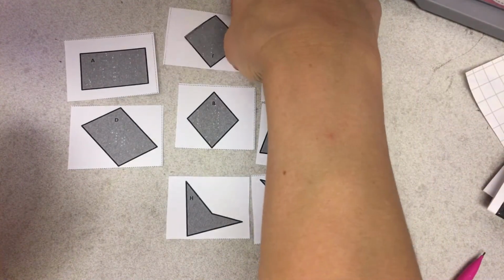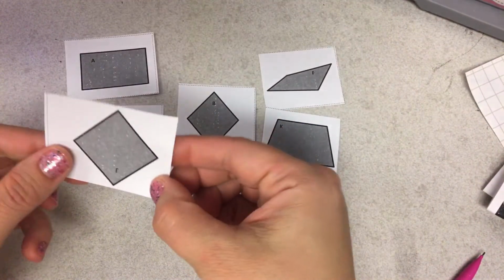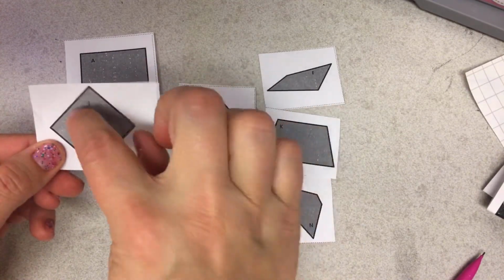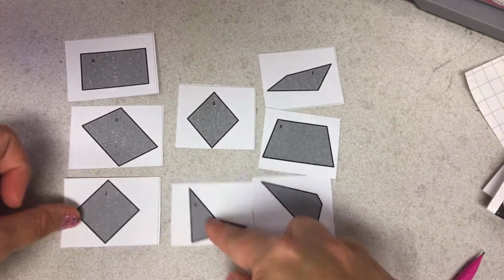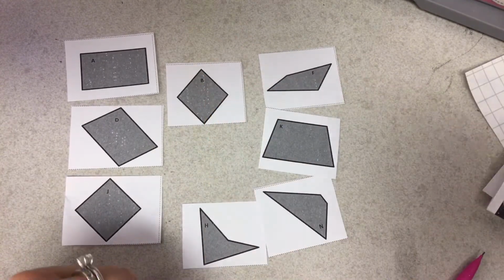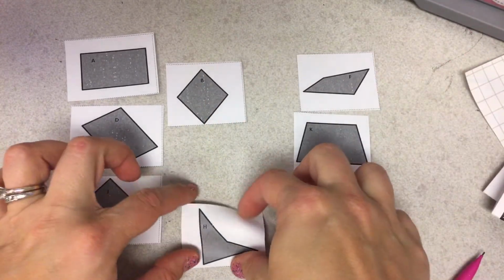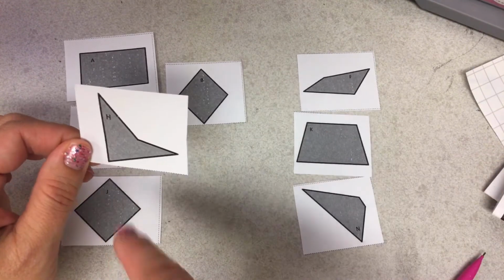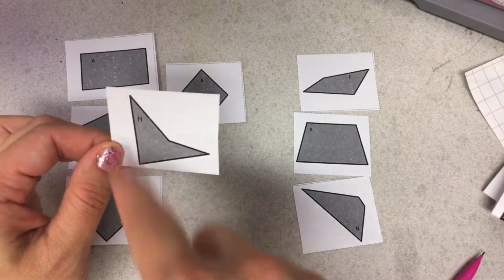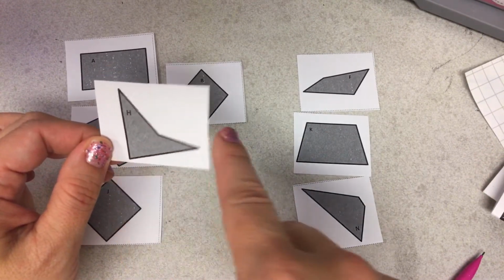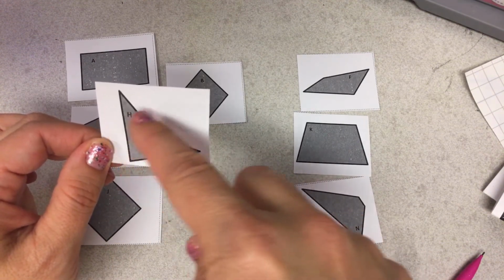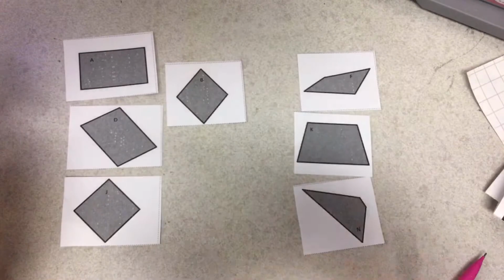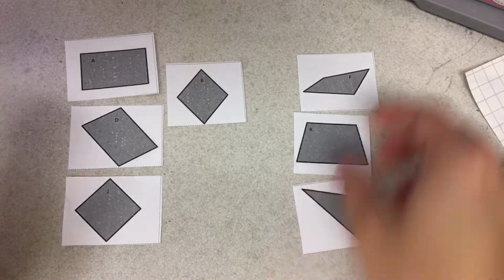Let's take a look at this one. Oh, I have it upside down because letter J. This one is a trapezoid because it has at least one parallel side. This one is a trapezoid, it has at least one parallel side. This one is not going to have any parallel sides, because there's that right angle there, but then they've already met, and then these two are going to meet if I intersect them. So this is not a parallelogram, or sorry, a trapezoid.